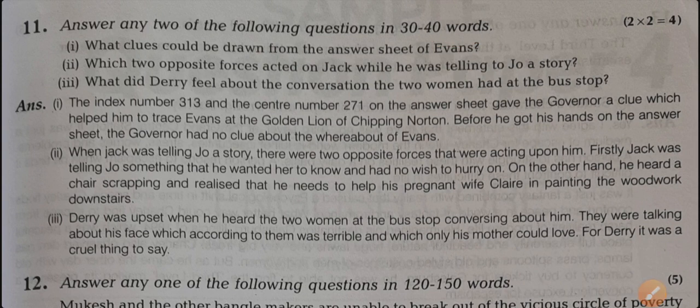First one, what clues could be drawn from the answer sheet of events? So first of all, children, you should know which chapter it is, because then only you will be able to answer the question properly. All right, so there is a prisoner named Evans, and he asked for the German O-level examination. But actually it was his plan for escape. So there were some clues hidden in the answer sheet of events, and we have to discuss here what the clues were.